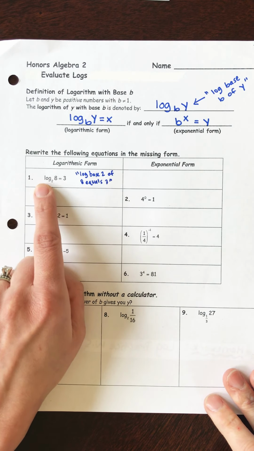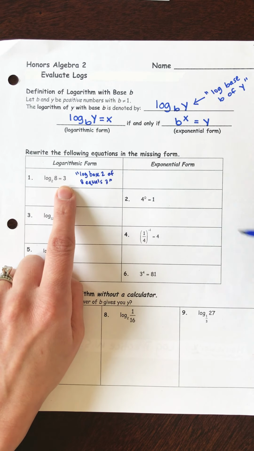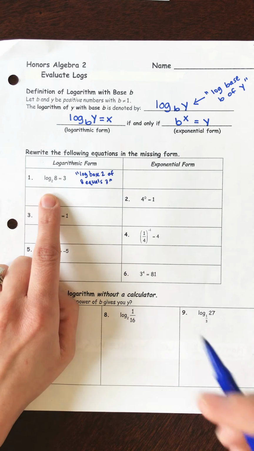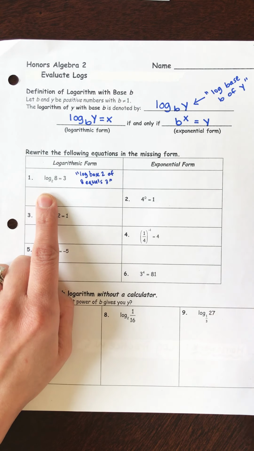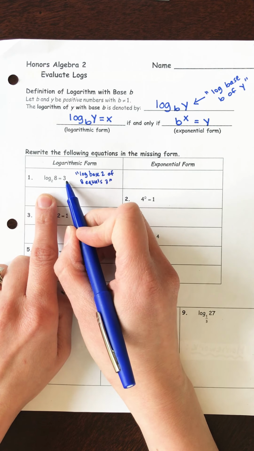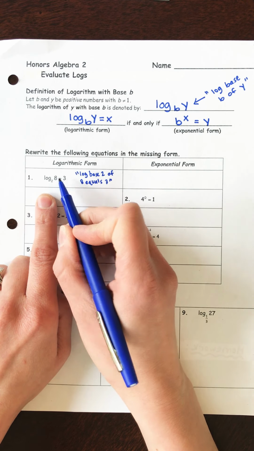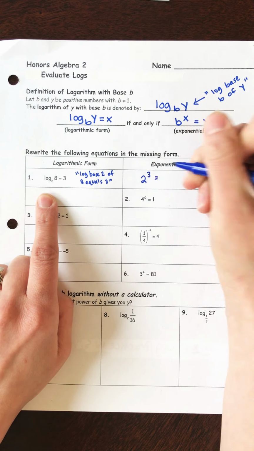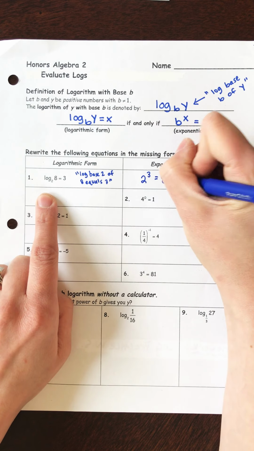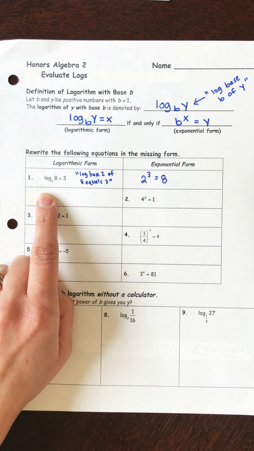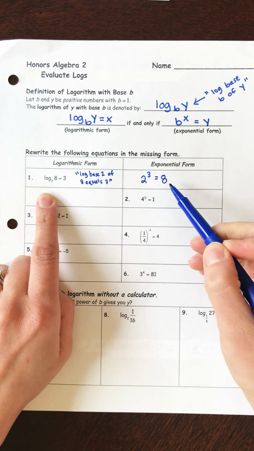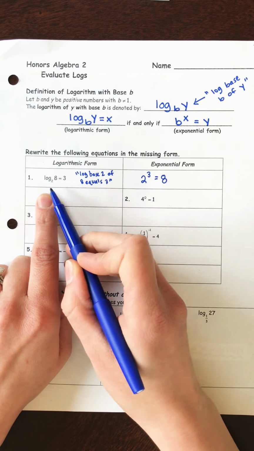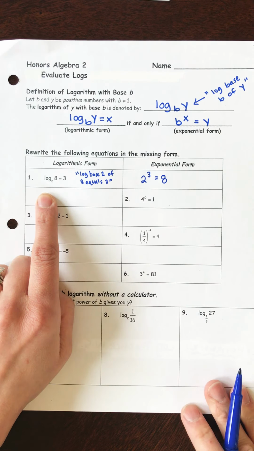Well, log base 2 of 8 equals 3, if I wanted to write that in exponent form, in my head, I kind of say, okay, well, that's base to the other side equals what was inside the log. So 2 to the third equals 8. And when you rewrite it in exponent form, it should make a true equation. Is 2 to the third power 8? Yes. So 2 to the third equals 8.